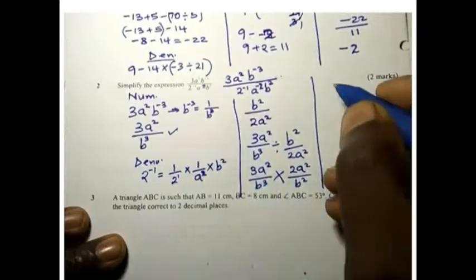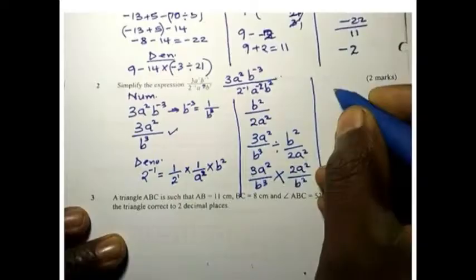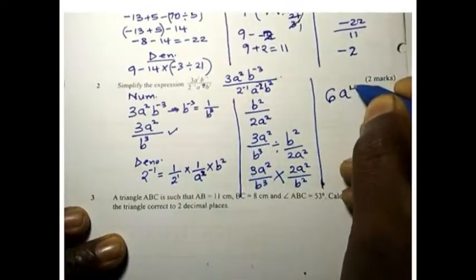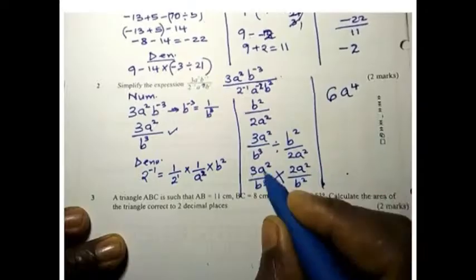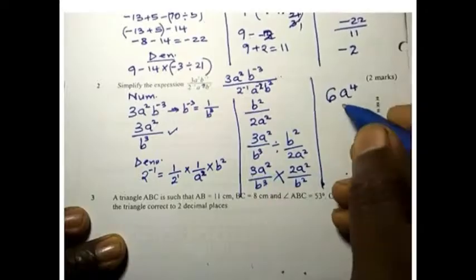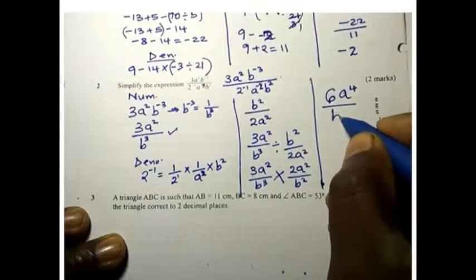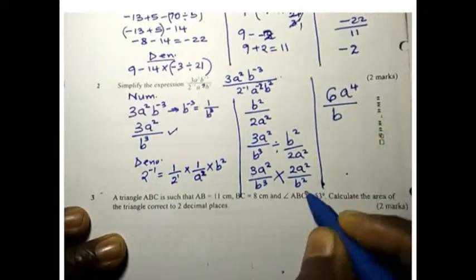This one is the same as 6. 3 times 2 is 6a raised to power 4, because we add the powers, we divide by b raised to power 5, right?